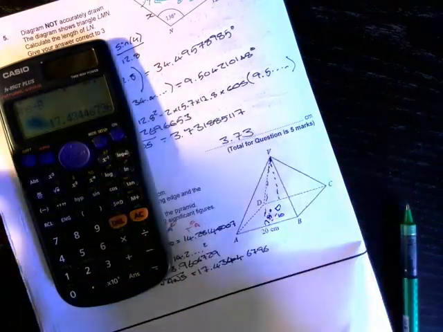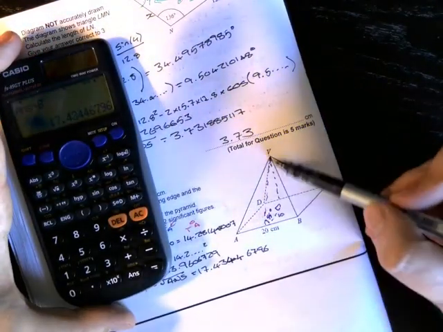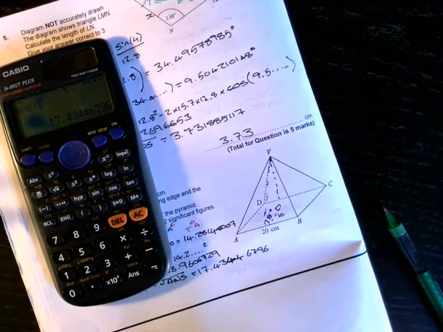Now that's the perpendicular height, this diagonal going up here, of one of our triangles.